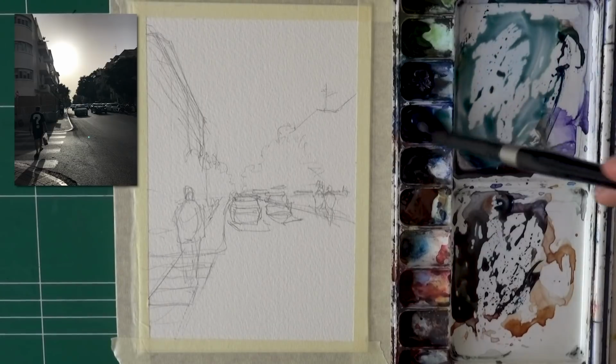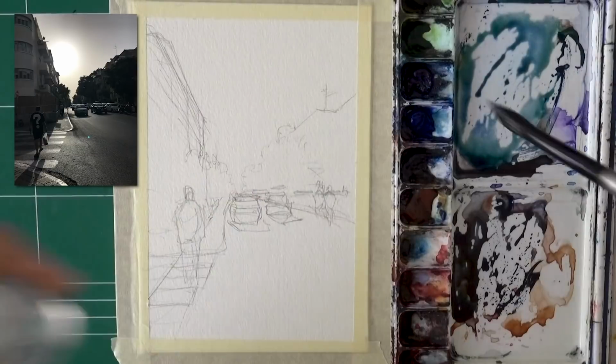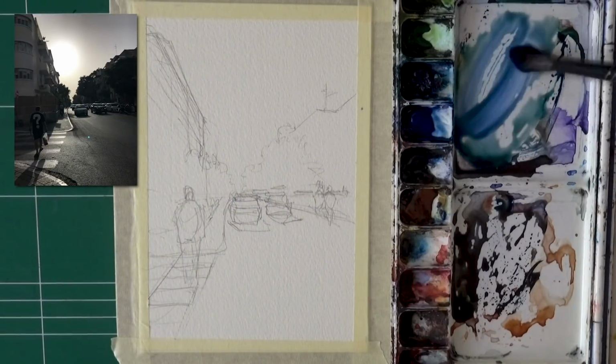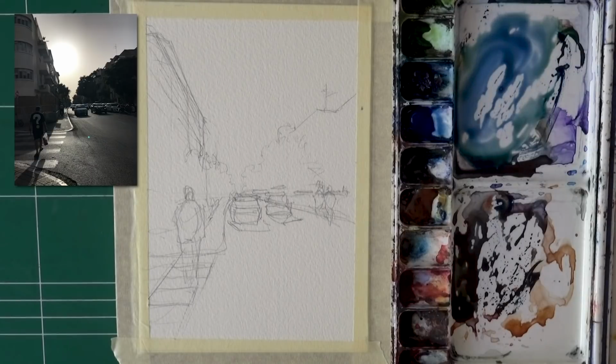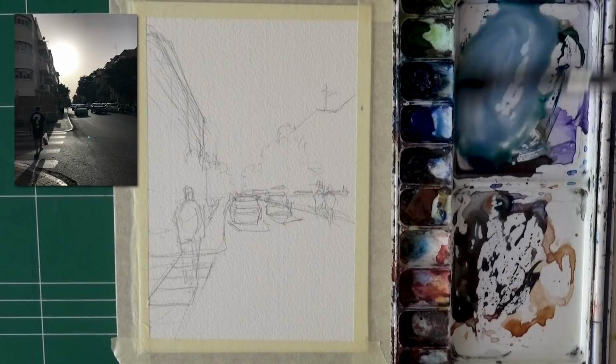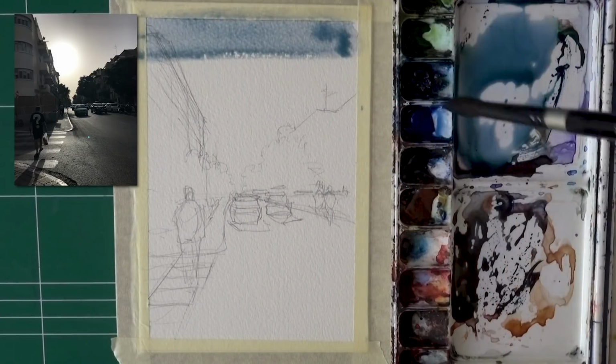So we'll get started, and for this one I think I'm gonna keep it very simple. I'm gonna just spray some water here. What I think I'll do is a nice transition from blue at the top to burnt sienna at the bottom. So I'm gonna add more burnt sienna the more we get to the bottom of this. It's a funny way of saying it. The more we get to the bottom of this.